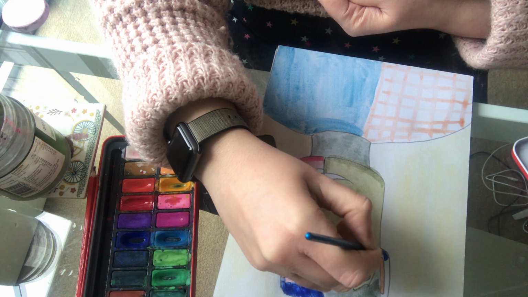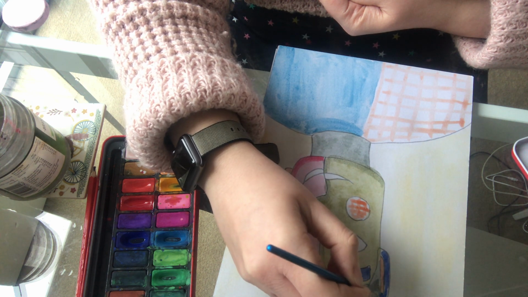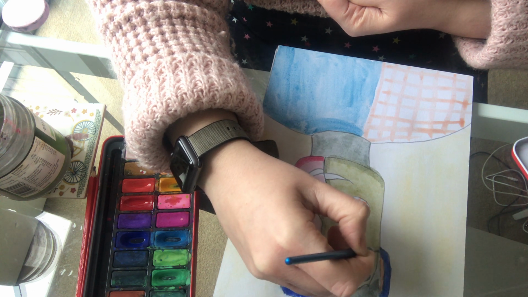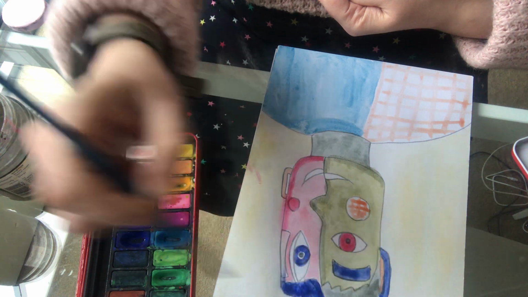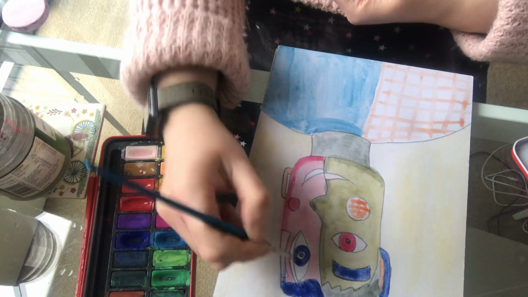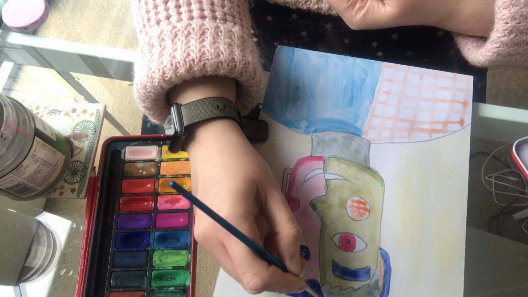I'm going to alternate this, so I put an orange inside the ear on one side, I'll do a blue on the outside. And it's still a bit wet there, so I'll wait for that to dry on the inside before I add more.